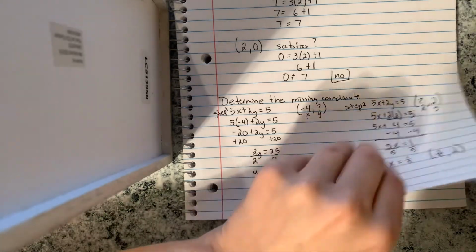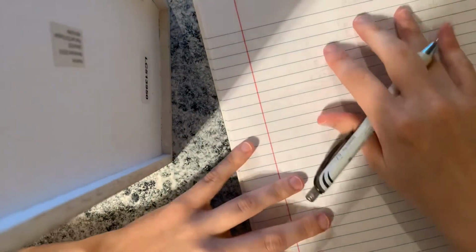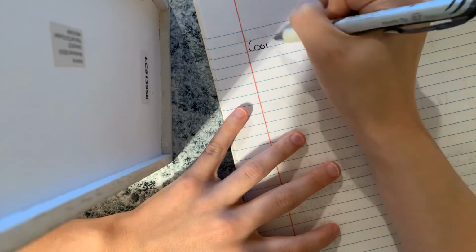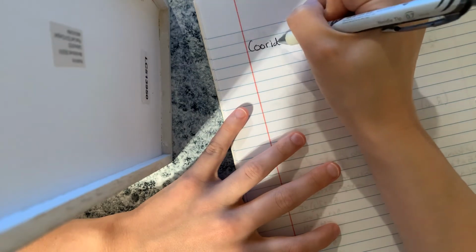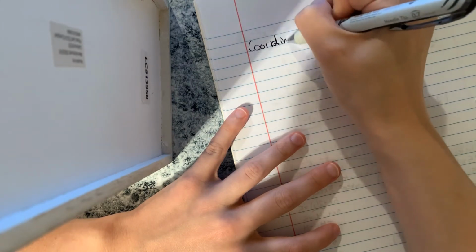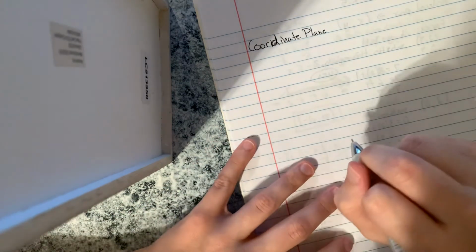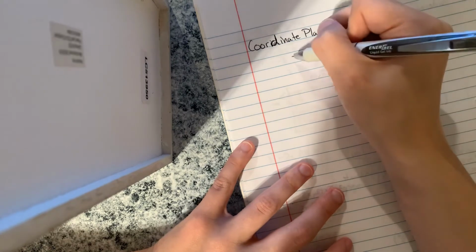Okay, so that's the basics of finding the missing points. Now let's look at these things on the actual graph. So this is our coordinate plane. So it looks like this.